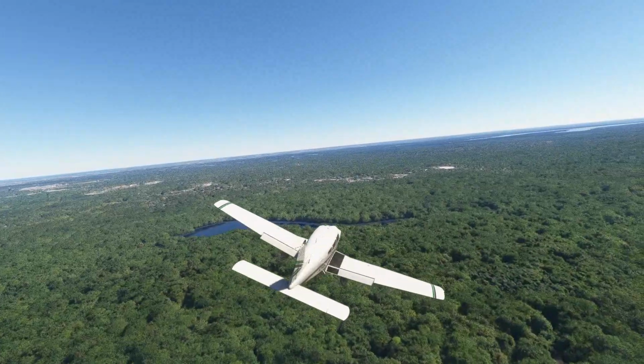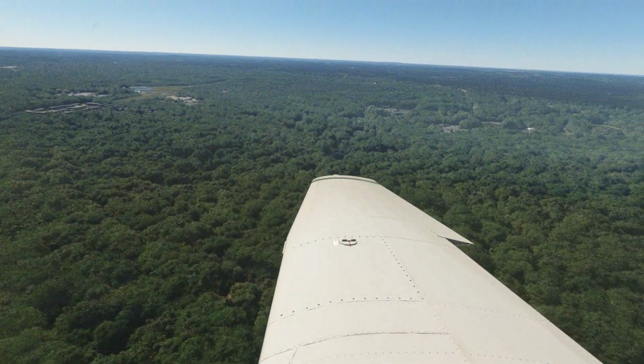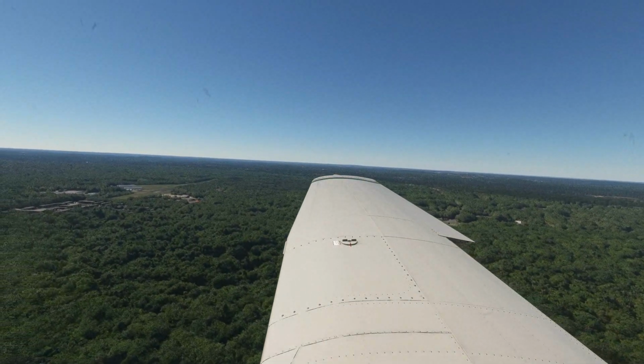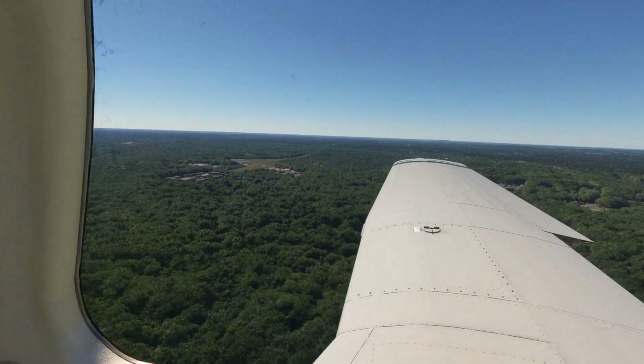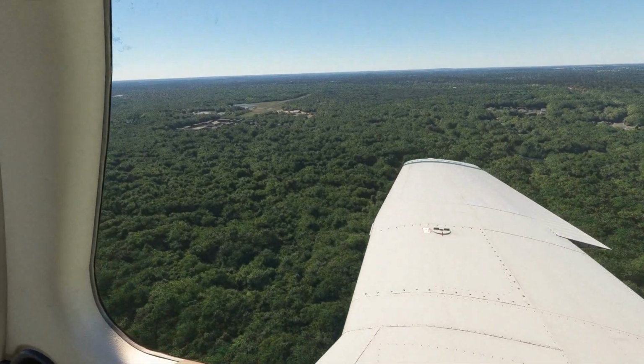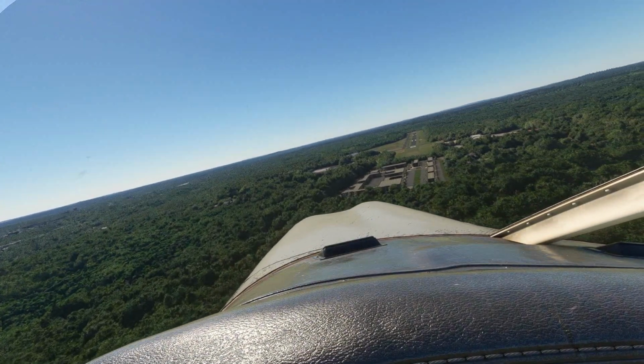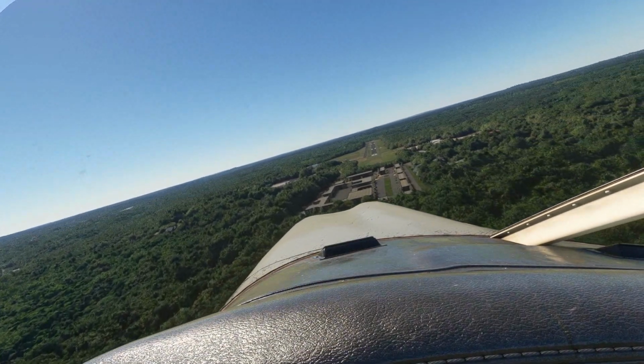in this area. Now we're turning what's called our base leg, which is parallel to the crosswind leg, putting down our flaps, slowing down the airplane. And now we're going to fly over Aura Chapel Hill. On our final leg, we're now at 70 knots.